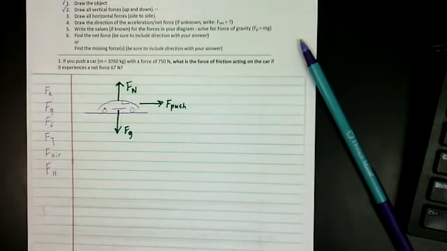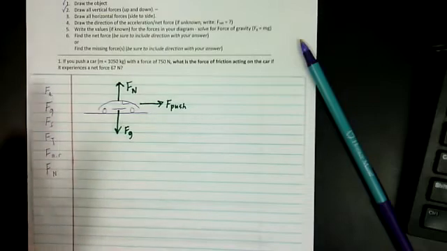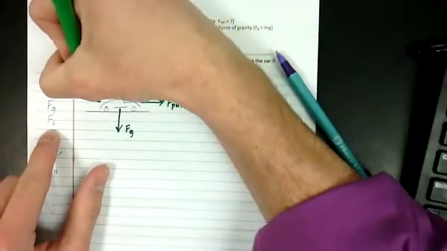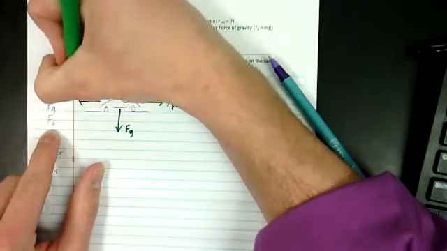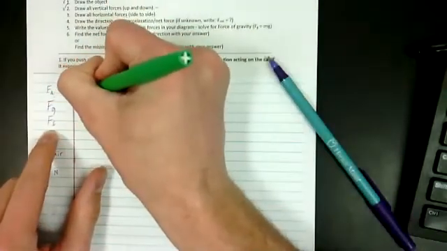Okay, then I need to act on anything else forward. None of these, there's no ropes, there's no anything else. Backwards, I know there's friction. Okay, so friction is going to act. That's against motion. Friction is always going to be against what the motion or attempted motion is. So this would be F friction.